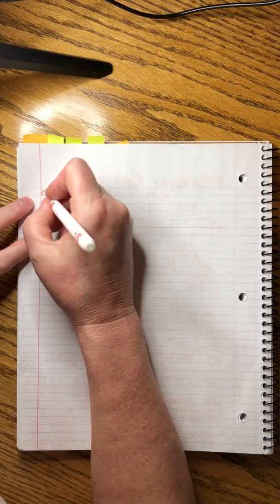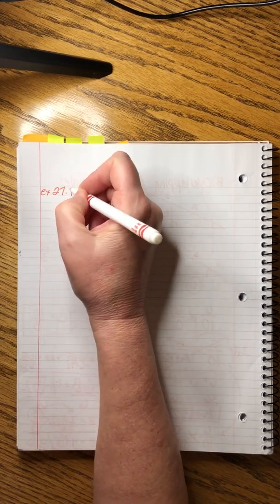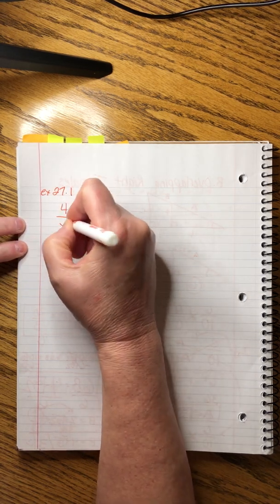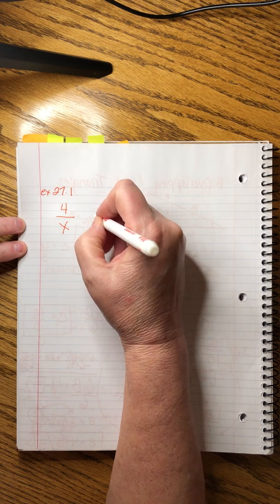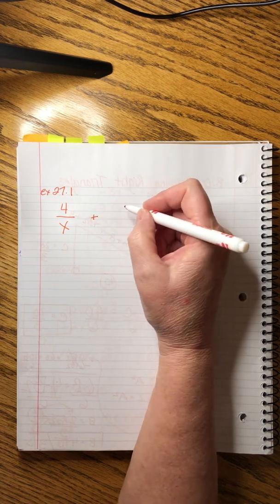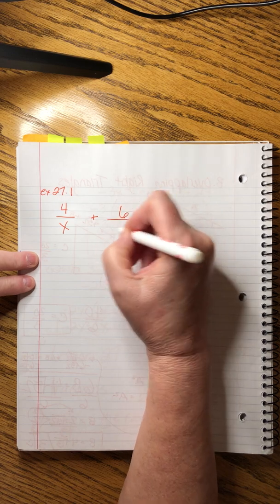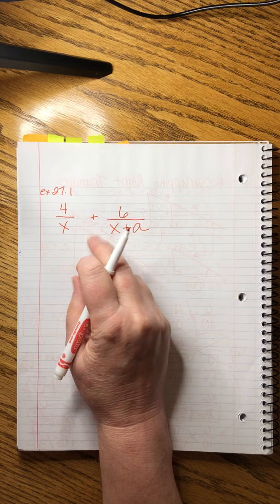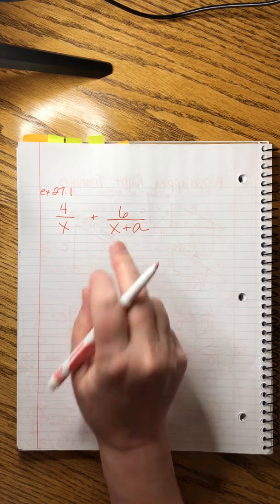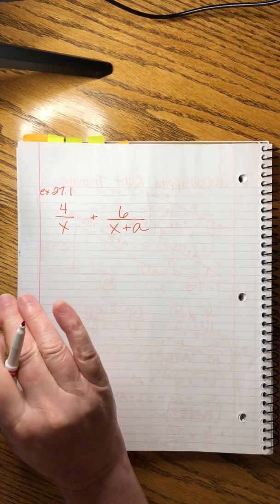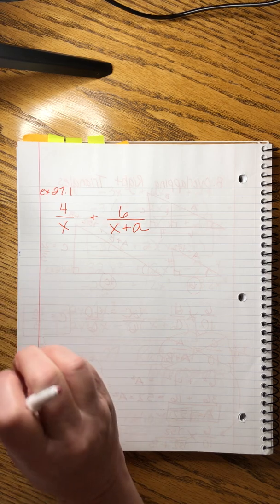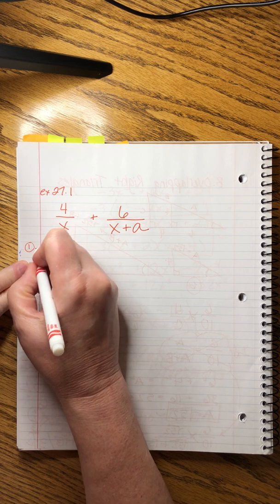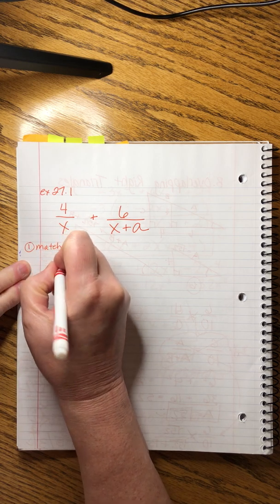Okay, example 27.1. Add 4 over x plus 6 over x plus a. Okay, so we want to add these. We're adding fractions. Oh, we know the rules for adding fractions. In order to add fractions, the denominators have to match. So step number one is to match the denominators.